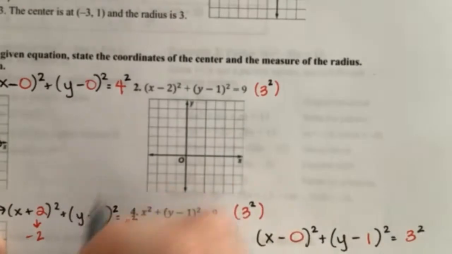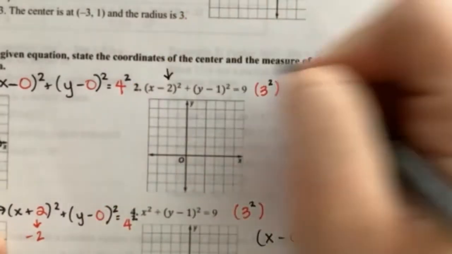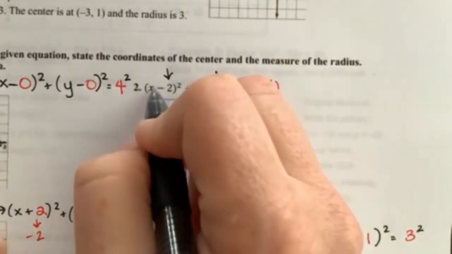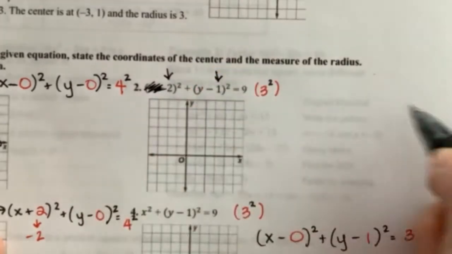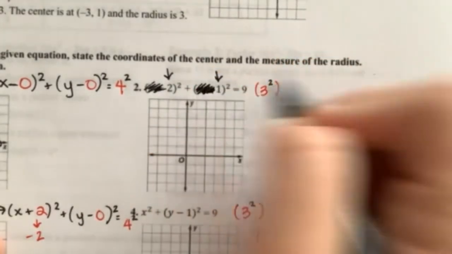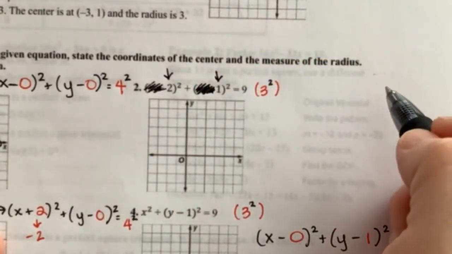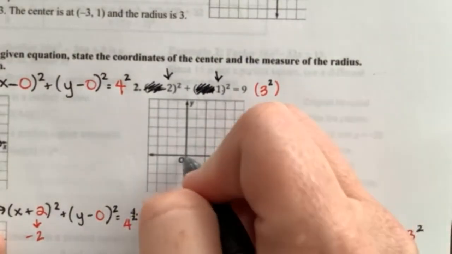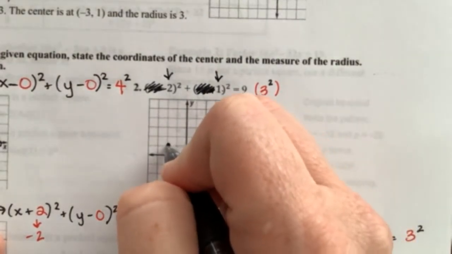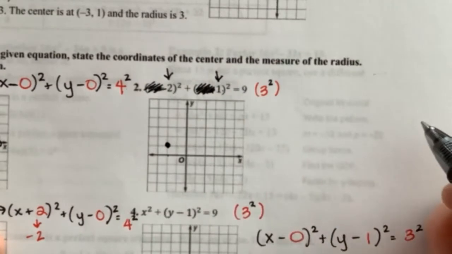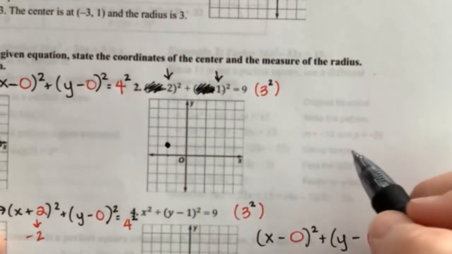Okay, for this one right here, the 2 points that I'm looking for, remember that we don't look at the minus sign, we just look at the number after it. So 2, 1. So the center of my circle is over 2, up 1. Okay, and then my radius is 3.